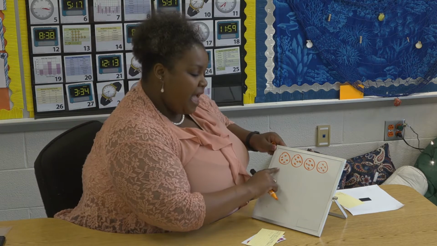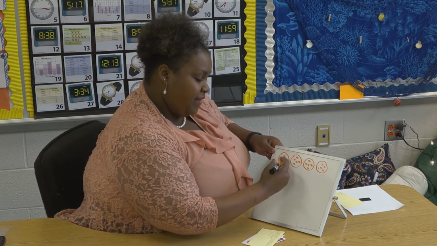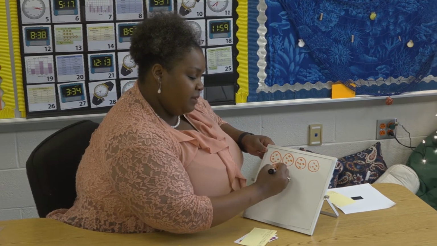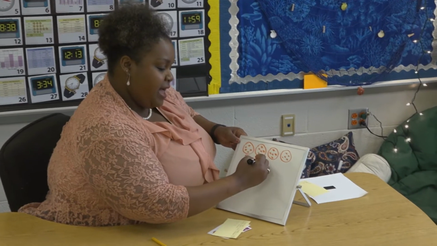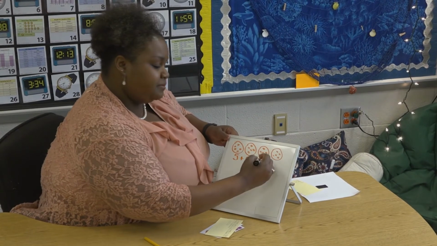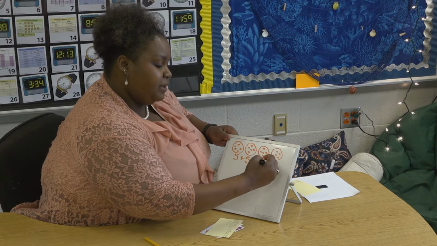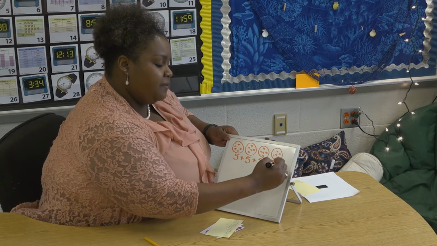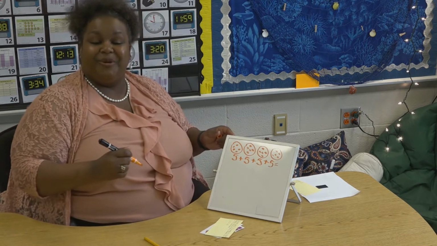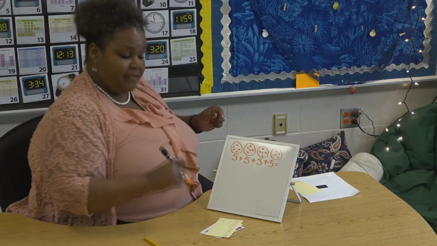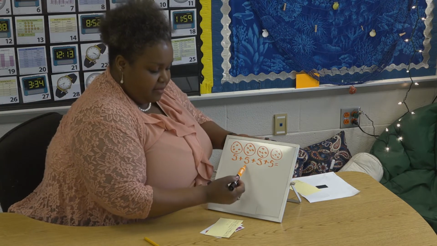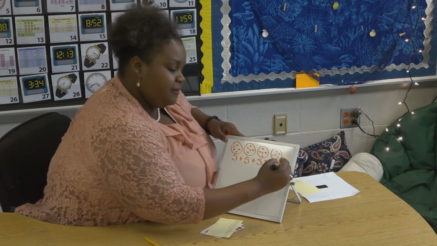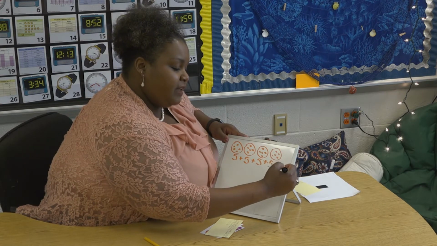Now from this, let's write a repeated addition sentence. I would look at my dots that represent the flowers. There's 5 flowers here. 5 plus, there's another 5 plus 5 plus 5. Oh, this will be easy breezy. I can skip count by 5 to find the answer. 5, 10, 15, 20. 20 flowers.